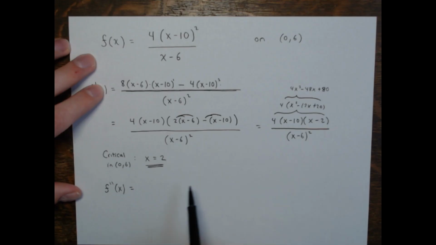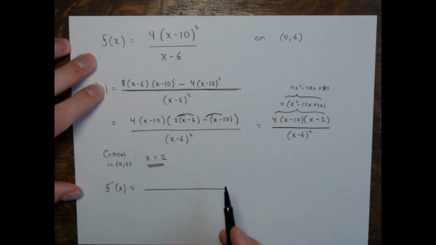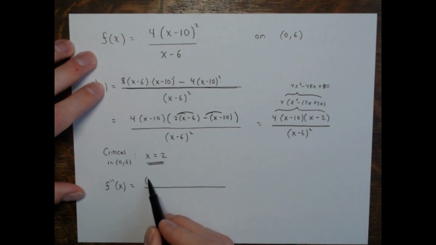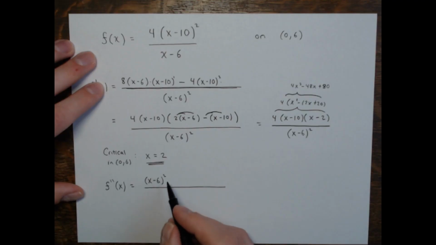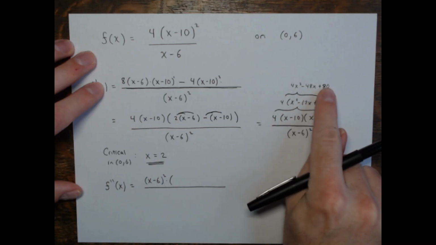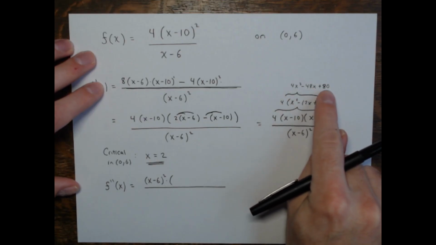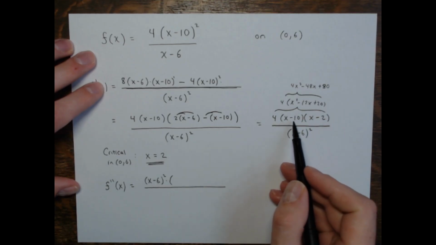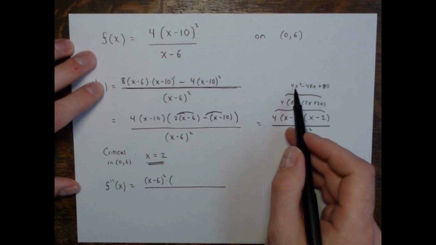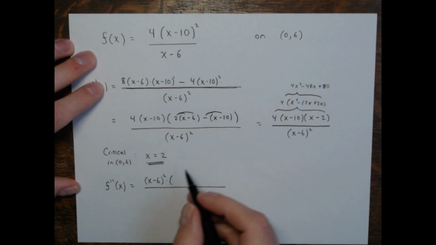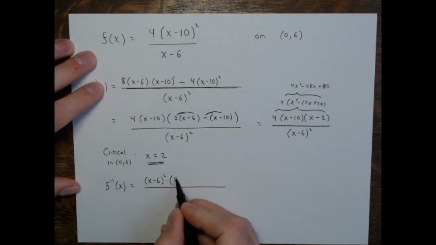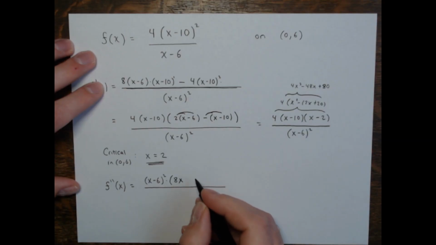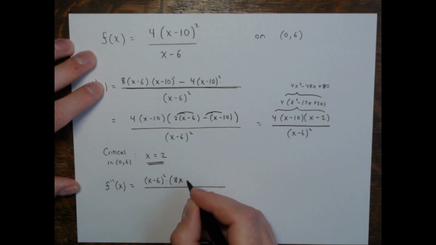All right, so then the second derivative, and I'm going to use the quotient rule. So it's the denominator, x minus 6 squared, times the derivative of the numerator, which is kind of why I wrote it this way. So I can just do the power rule term by term instead of doing the product rule. Because if I left it this way, I'd have to do the product rule. But if I do the derivative of the numerator in this form, it'd be 8x minus 48.